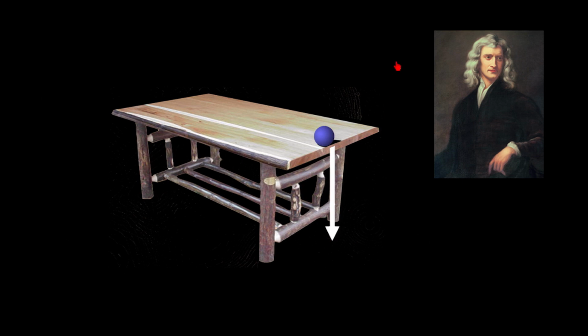Now Newton says, what if we were to back the cannonball to the middle of the table? But this time, instead of just tapping it, we're going to give it a push. And so the push means it's going to roll along the table, and by the time it reaches the edge of the table, it's going to once again fall.